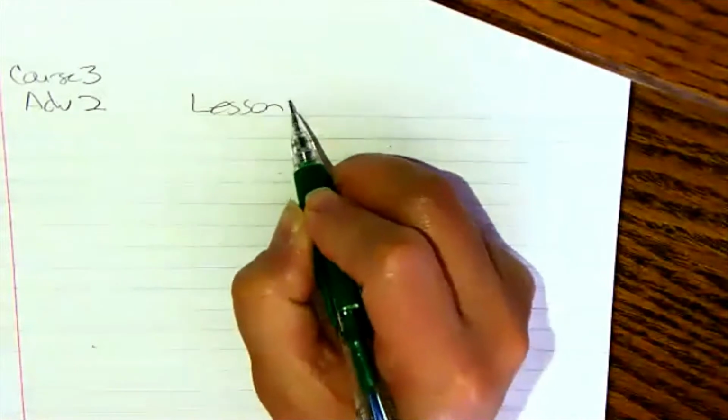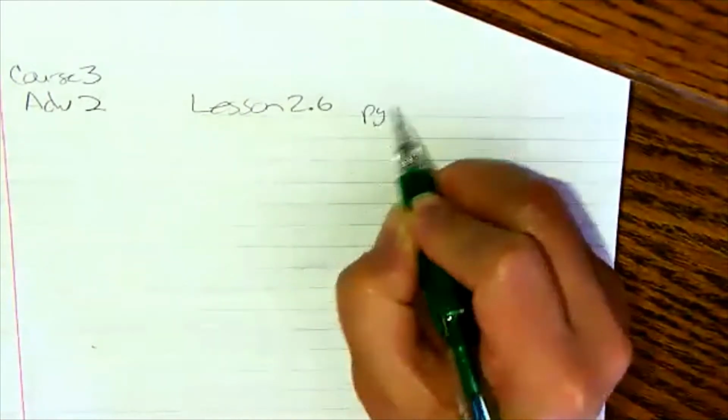Okay, if you are in 7 Excel, we are working from the Advanced 2 textbook. If you are in Math 8, we are working from the Course 3 textbook. We are doing lesson 2.6, and it can be found on pages 78 and 79. We're going to be using the idea of ratios and proportions and apply it to perimeters and areas.